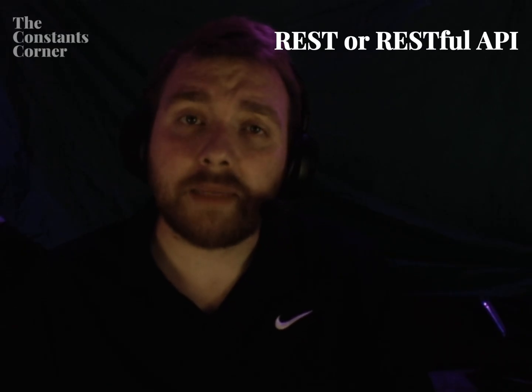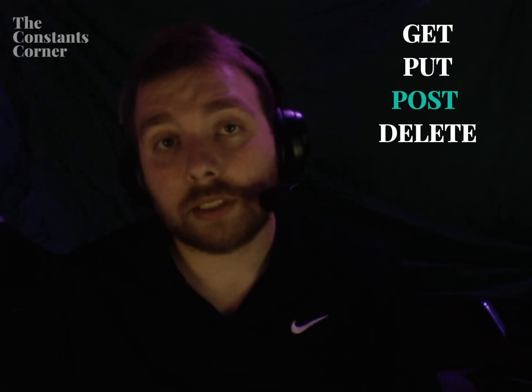And basically what that means is we have a couple of verbs and methods that we use to push and pull that data. So really common ones for a RESTful API would be get, put, post, and delete. And kind of based on the verb and method, you can kind of understand what you would be doing when your code calls that API endpoint.